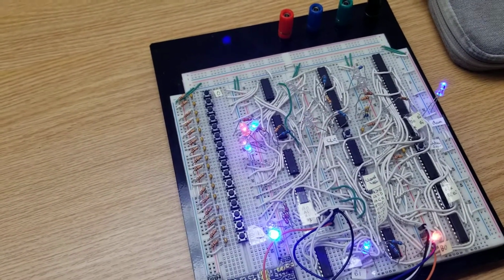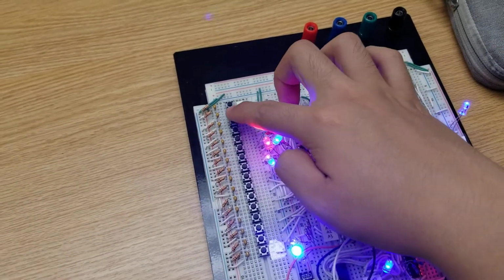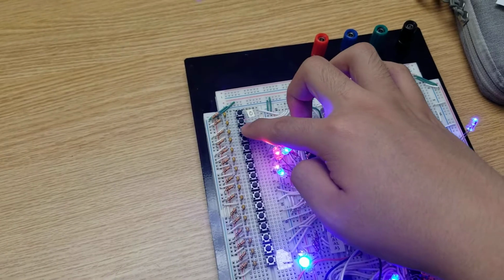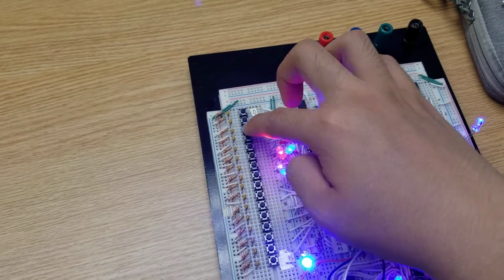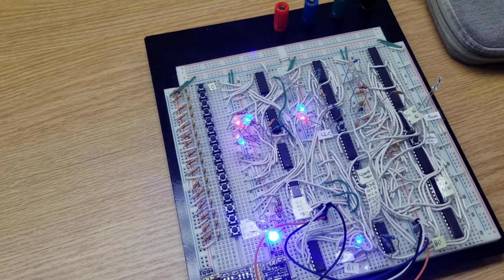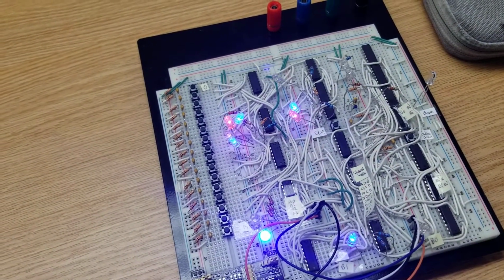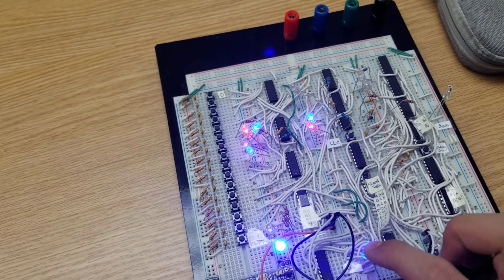And so now let's say we want to go to floor 0, 1, 2. Let's say 2. So we hold that down, and we see that the elevator is starting to go up.